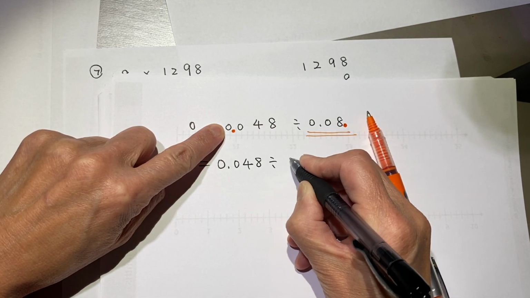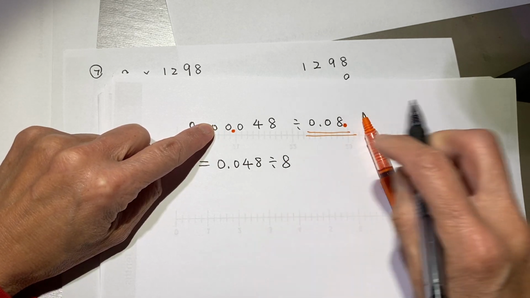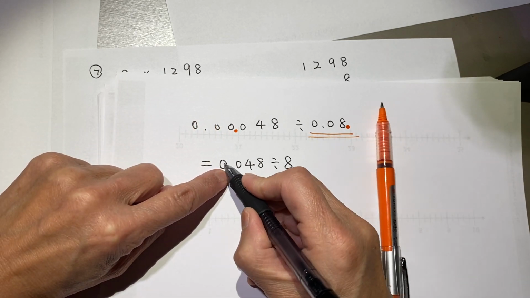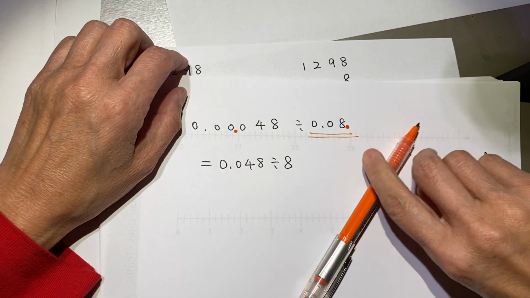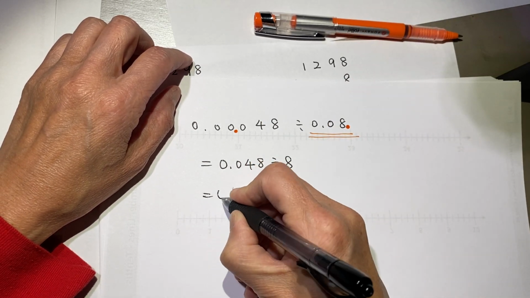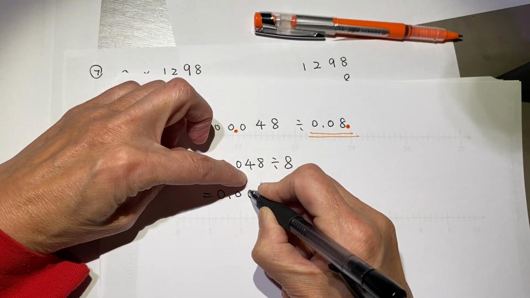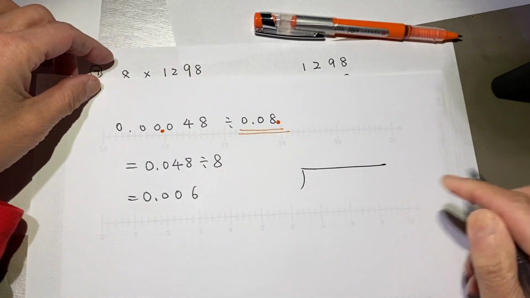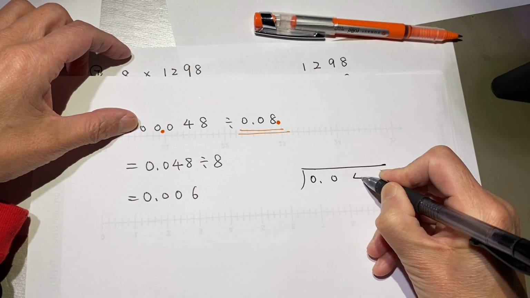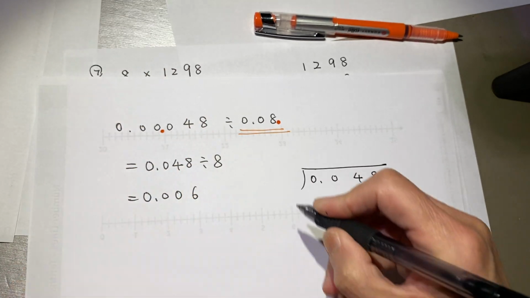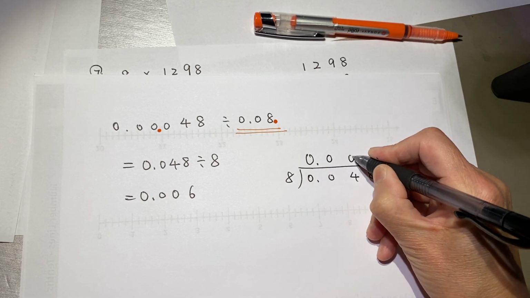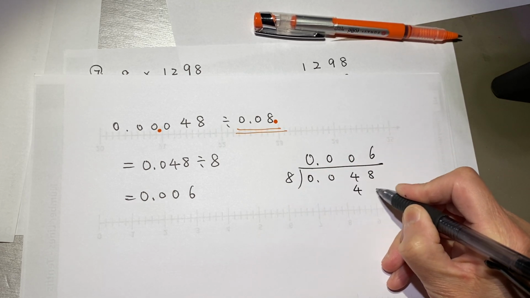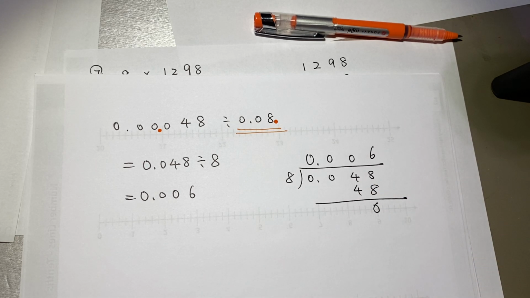So it becomes 0.048 divided by 8, which is 0.006. Make sense? Or if you are not comfortable, 0.048 divided by 8 equals 0.006. Right? And that is the point.